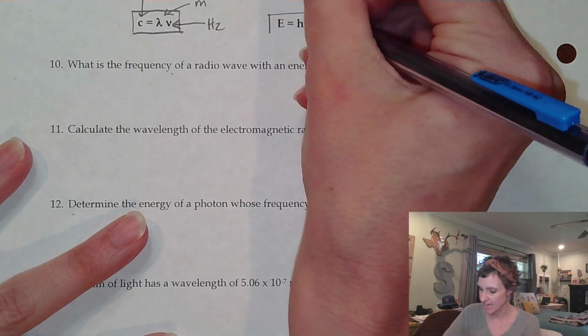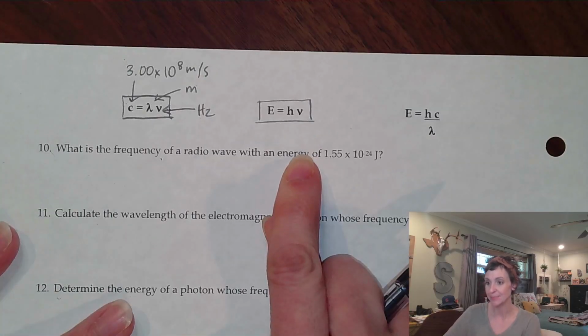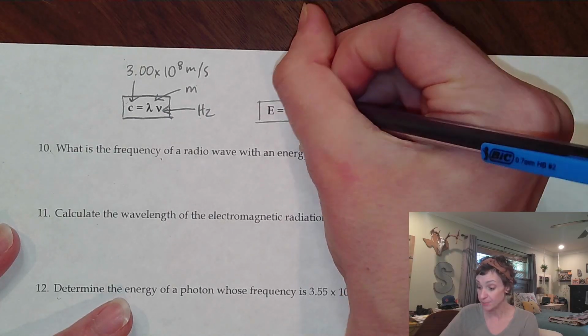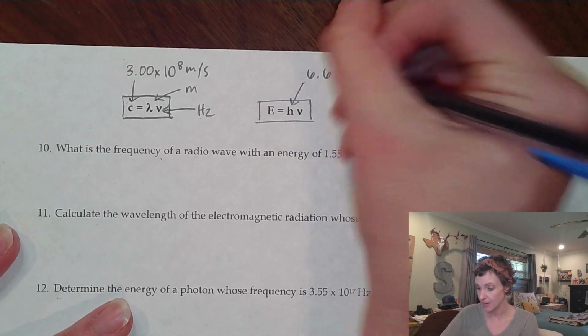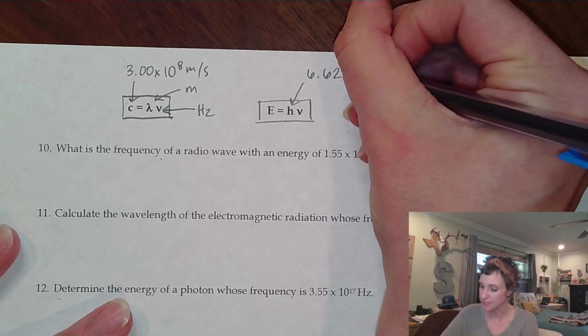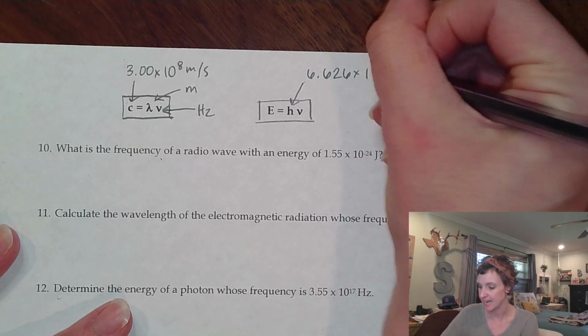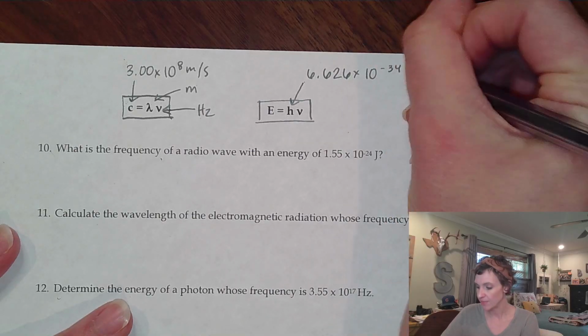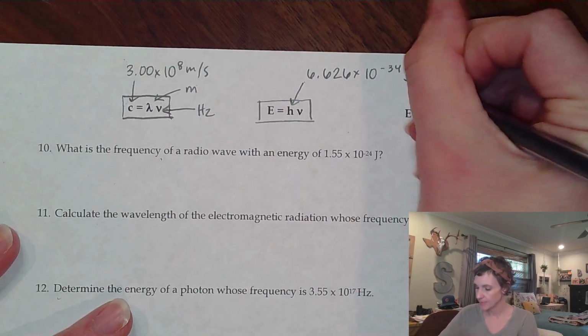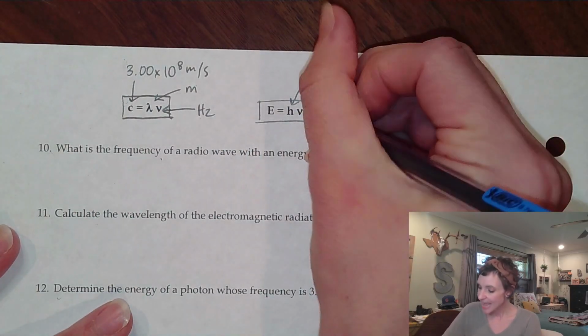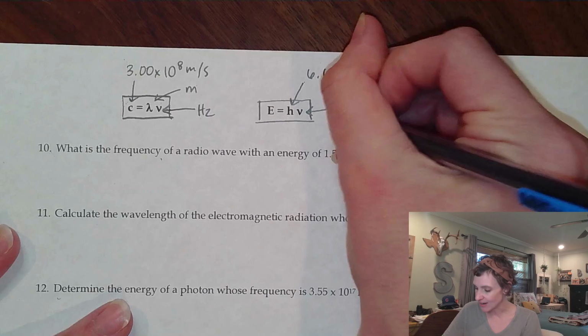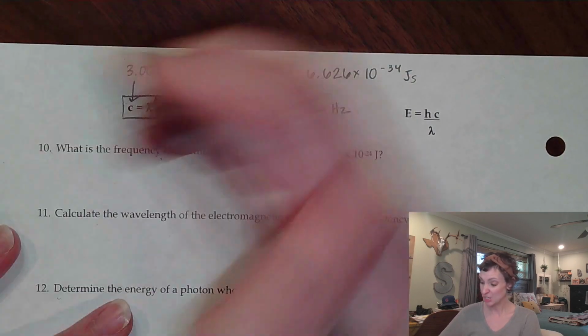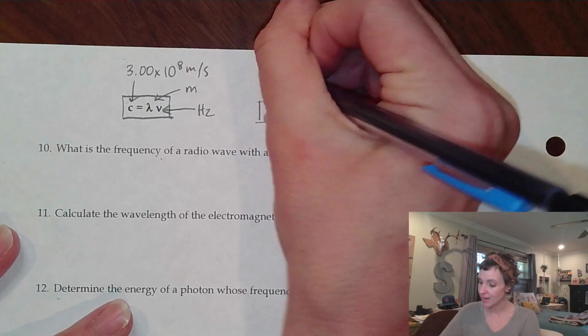And then I have this equation: energy is equal to H times frequency. H is Planck's constant. That's another constant. So whenever you use H, you will always be plugging in 6.626 times 10 to the negative 34th. And the units for that are joule seconds. And then frequency, its units are hertz. Energy, its units are joules.